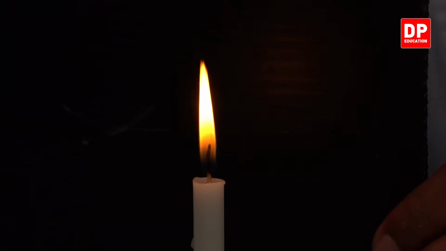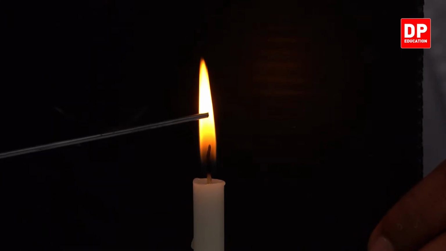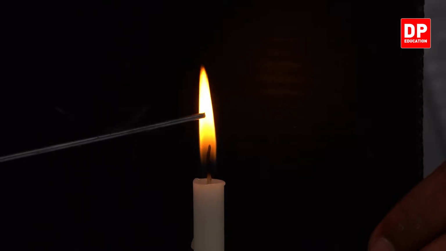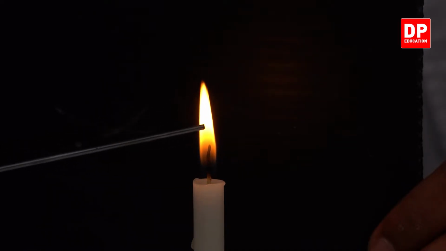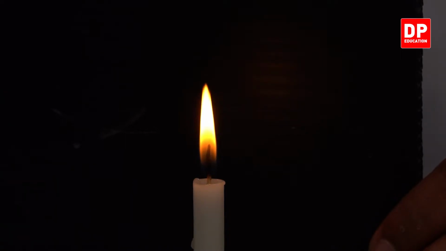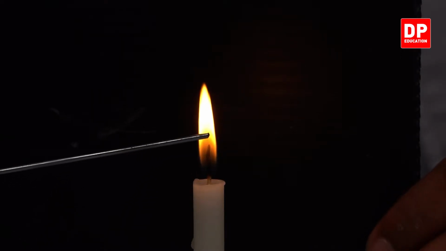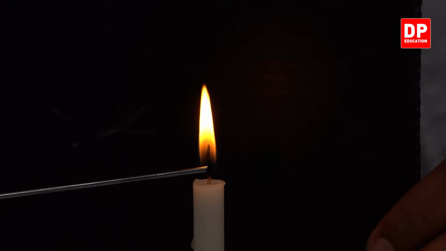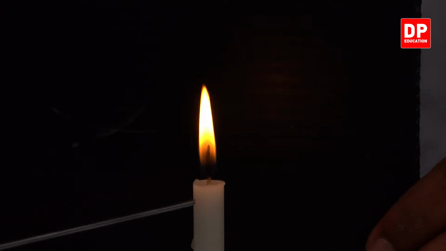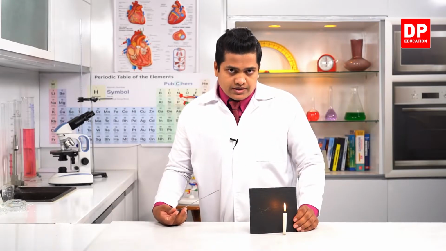After the outer zone, you can observe the area which I am pointing to here. This area has a bright yellow color. That area is referred to as the luminous zone of the candle flame. Then below the luminous zone, when you come up to here, within this area there is a flame, but we can't observe it very clearly.